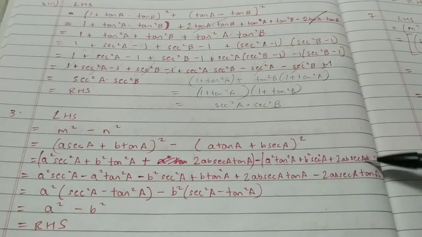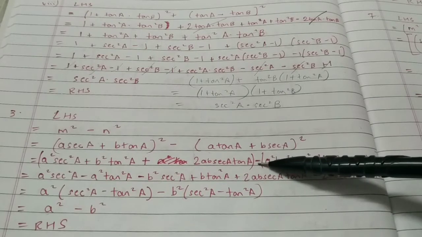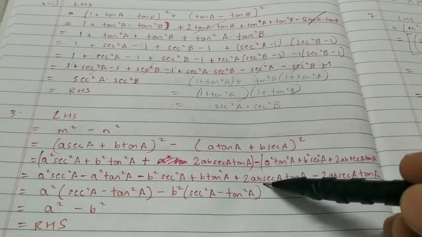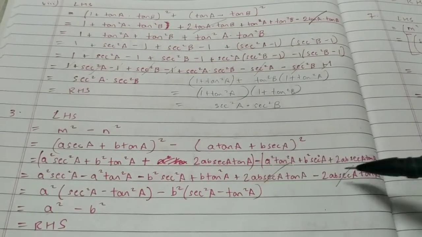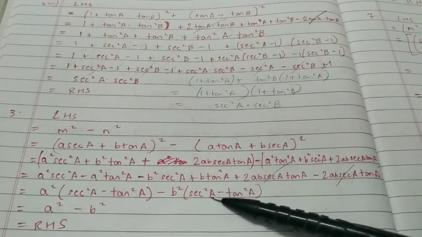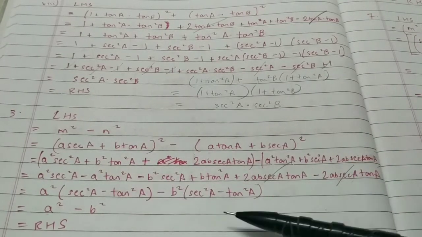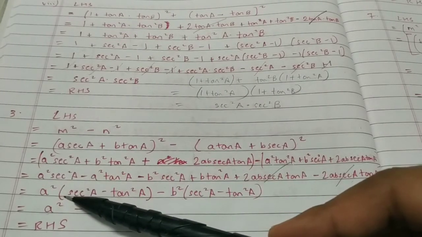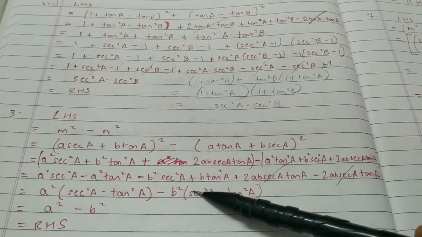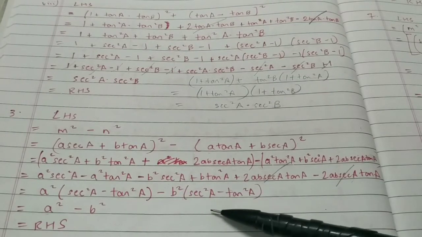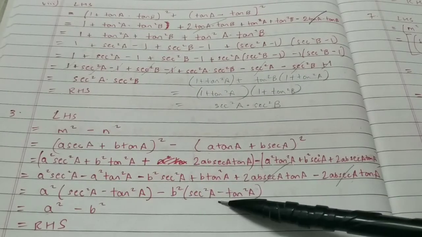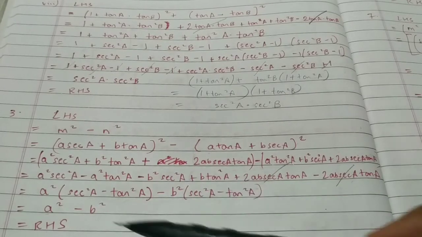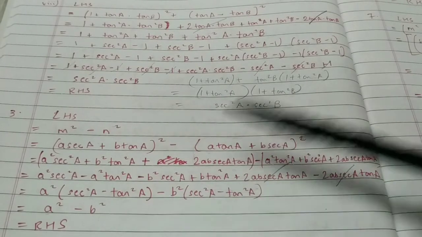The brackets were necessary because when we open this bracket, the minus sign is going to change the signs of all of these, due to which this and this will get cancelled. And then I'm rearranging the terms. I would like to have the a squared terms together and the b squared terms together, so that I can take a squared common out here and minus b squared common out here. And I notice that what is left in the brackets is actually a formula. Sec square a minus tan square a is 1. So the brackets disappear. I'm left with a square minus b square, which is the RHS.